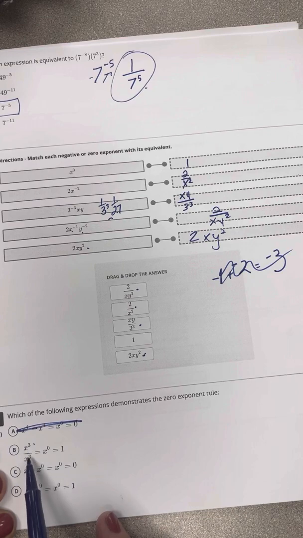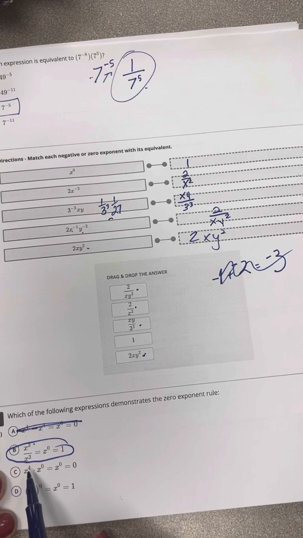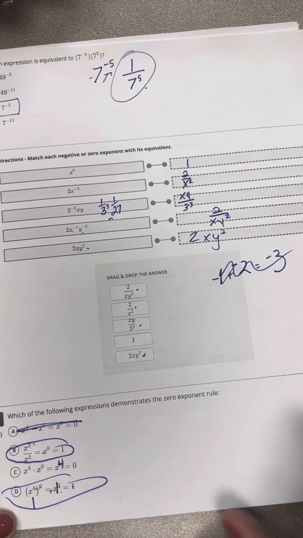Here, I would subtract. 3 minus 3 is 0. That would equal 1. Okay, x to the fourth times x to the 0. 4 plus 0 would be 4, x to the fourth. We know that anything to the 0 would be 1. So this would equal 1 equals 1. Oh, I guess that would work too. 4 times 0 is 0. So that demonstrates it too. So these two.